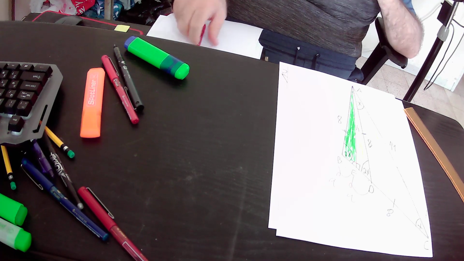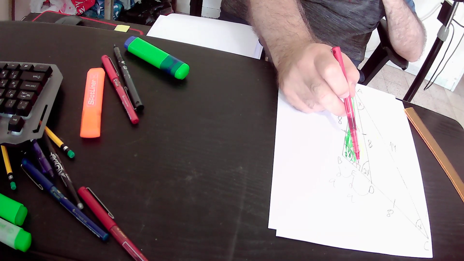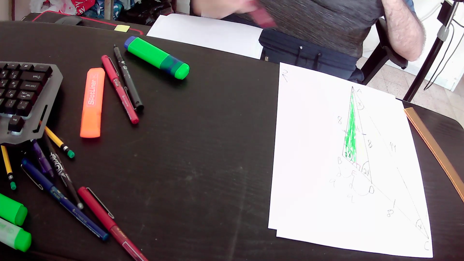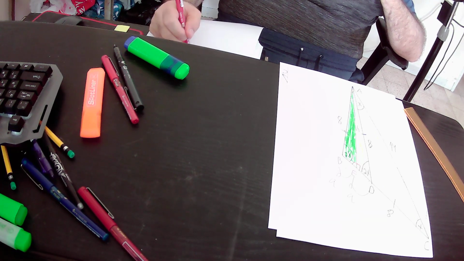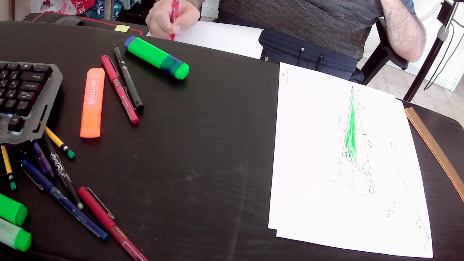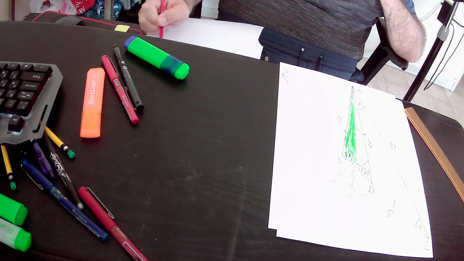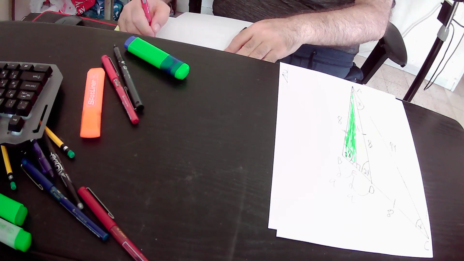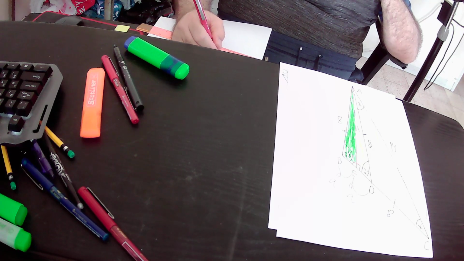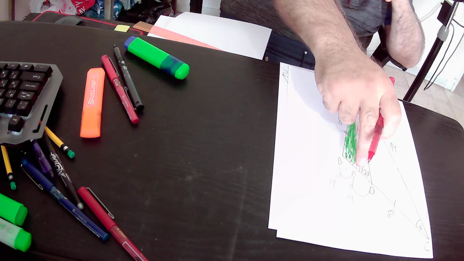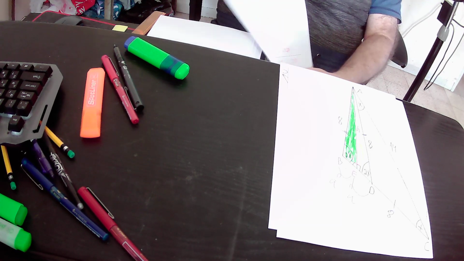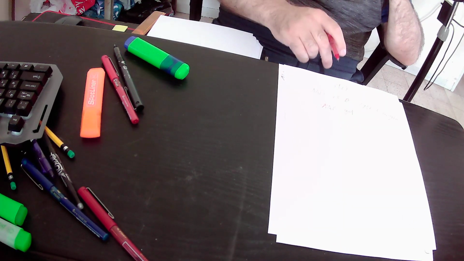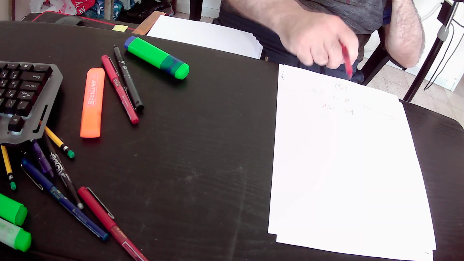The orange triangle AEC is a right triangle because angle AEC equals 90 degrees.